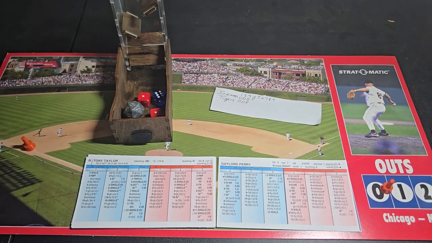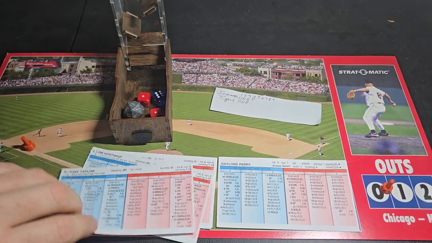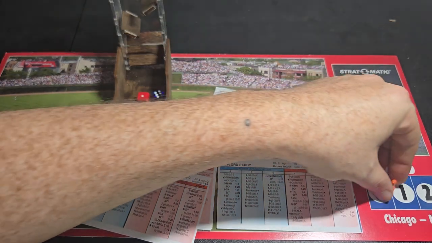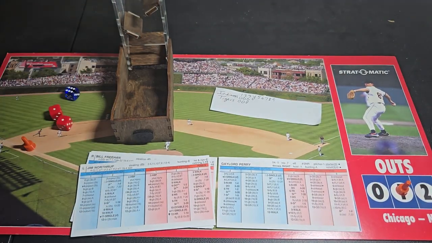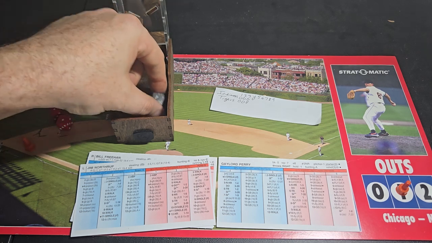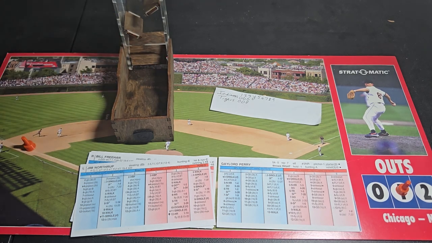6 and a 2 against a righty. Swung on and missed, struck him out. First strikeout for Perry today, and that's a big one. Here's Jim Northrup, grounded out his first time up. Another havoc roll for Perry. Once again, nothing on the 4.